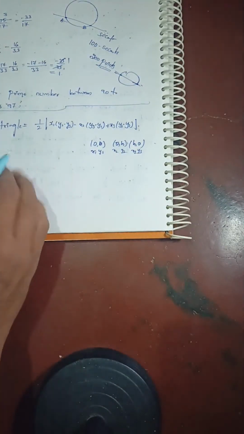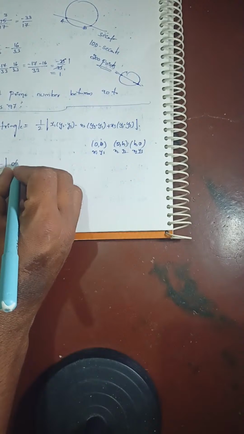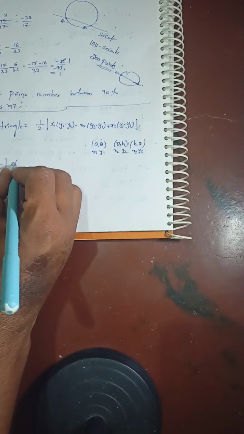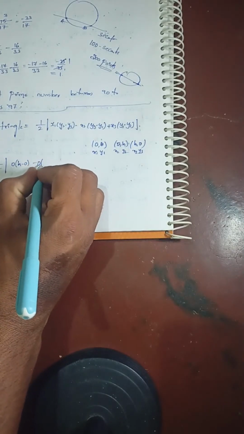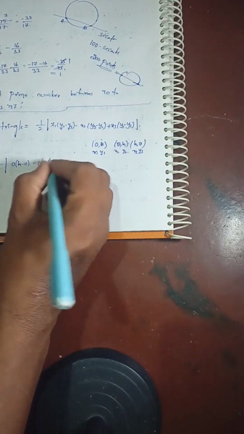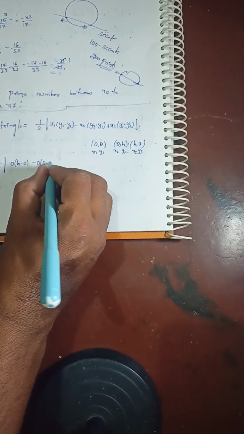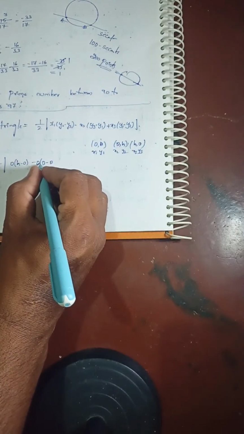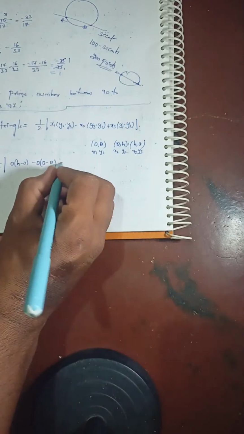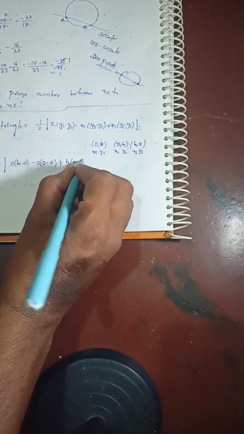So 72 is equal to, I am going to substitute, 1 by 2 into mod, x1 value is 0, into y2 minus y3, h minus 0, minus x2 value is 0, into y3 minus y1, 0 minus 0, plus last and final, h into y1 minus y2, 0 minus h.